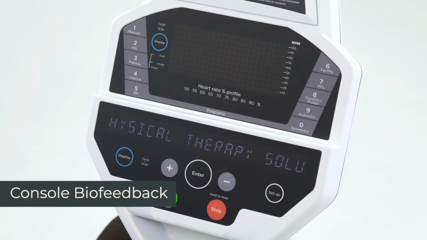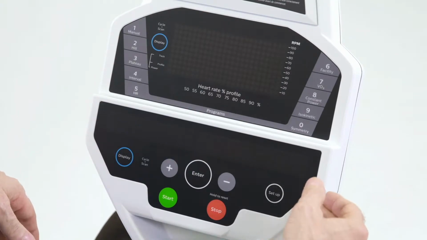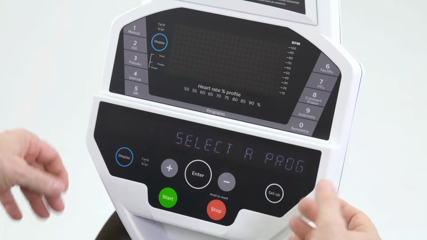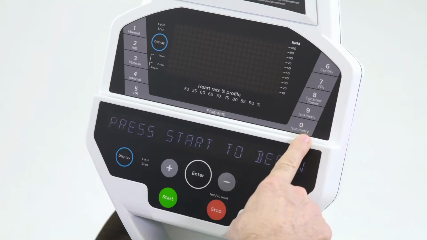We'll discuss the functions of the control panel for the bike. We have many different functions that we're able to do inside the console. We have 3 different resistance modes.